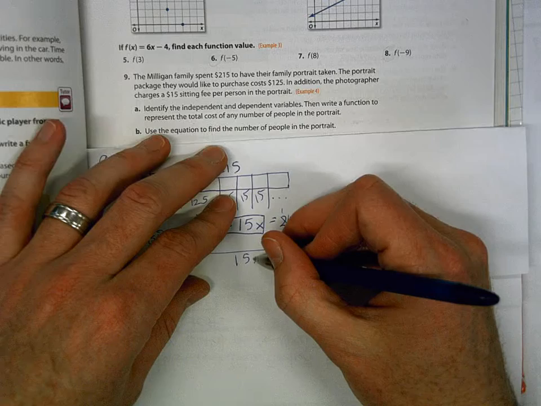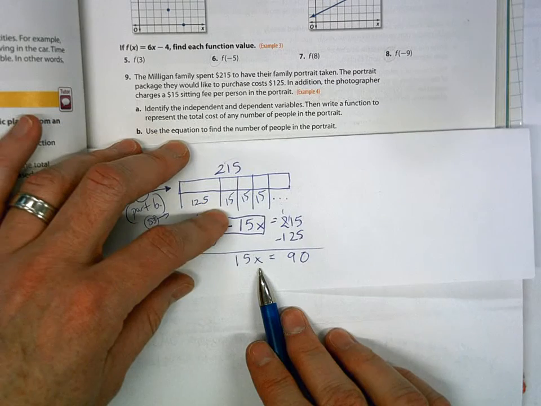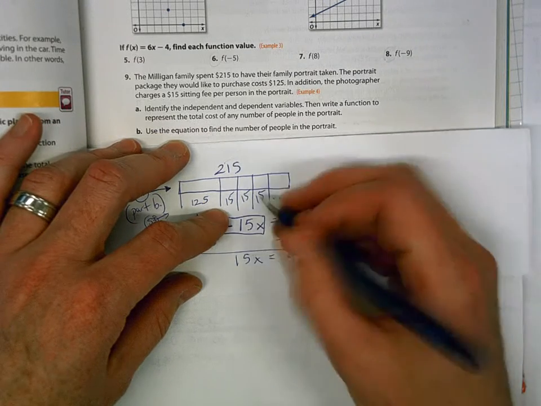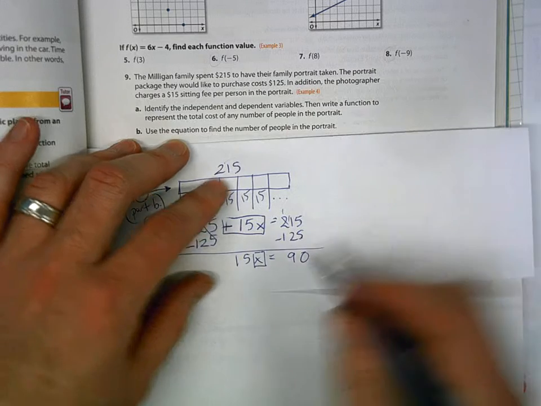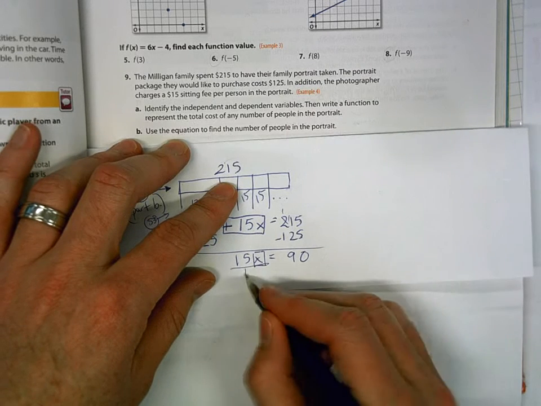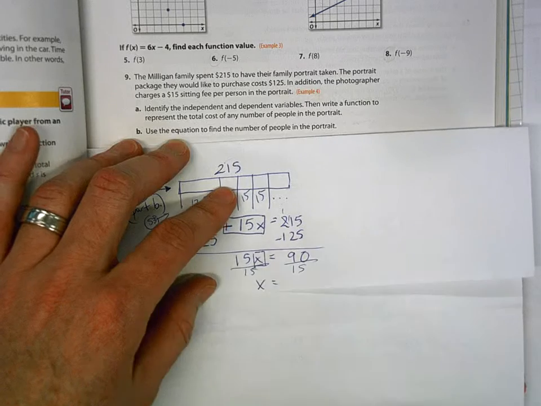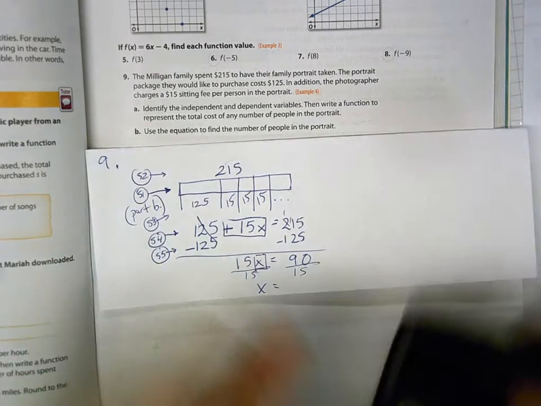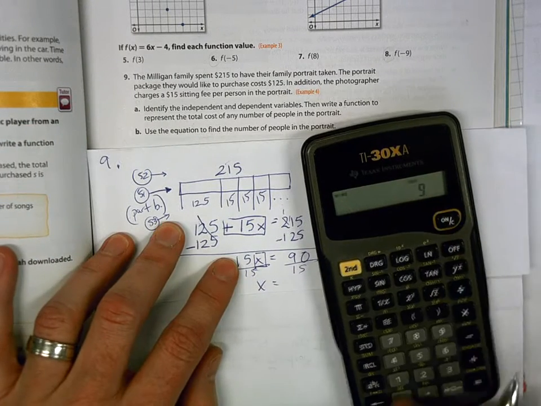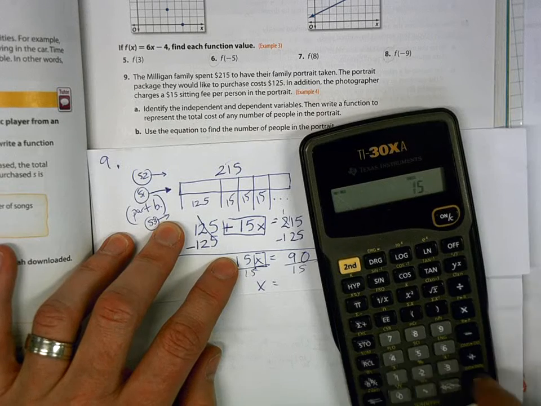X, remember, is how many people are in this portrait. That's what we're trying to solve. So I continue 15 times x. So I'm going to divide by 15 here, by 15 here. And x equals, if you get lazy, you can punch in the calculator, 90 divided by 15 equals 6.